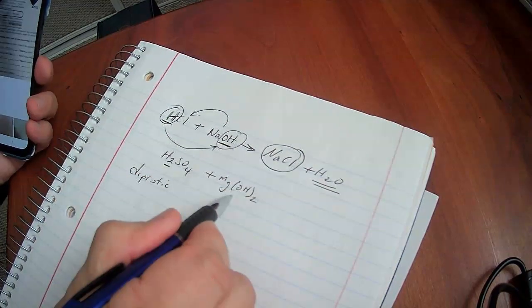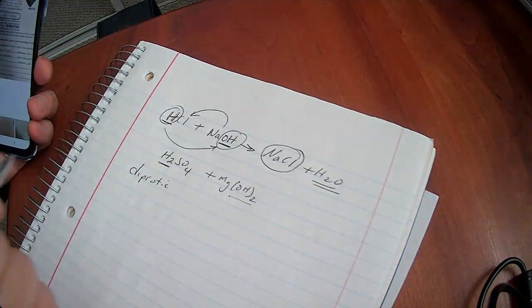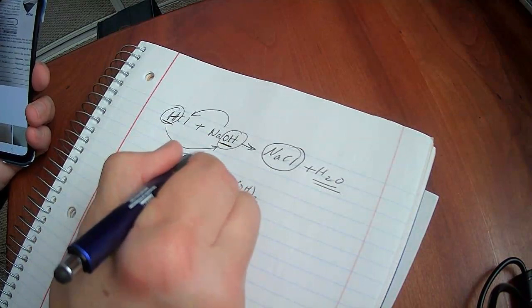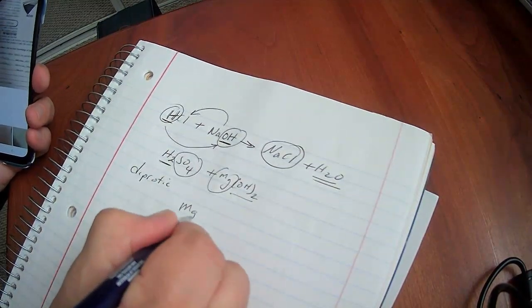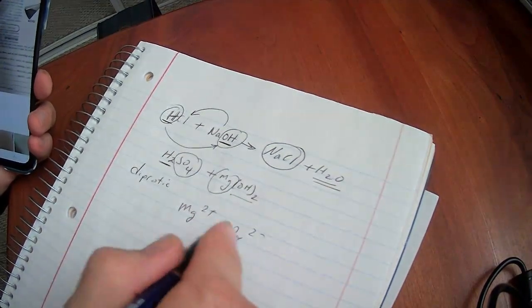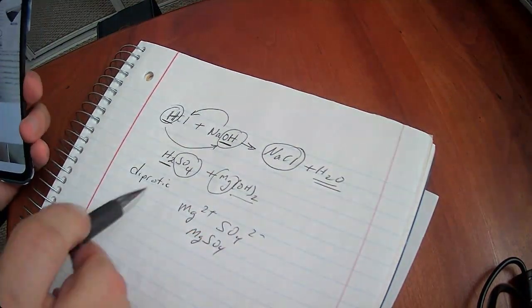And notice I've got two hydroxides and I've got two protons. And also, if you remember your polyatomic ions, sulfate is a -2 and magnesium is a +2. Magnesium +2, sulfate -2. So that's going to form magnesium sulfate, just a 1-to-1.